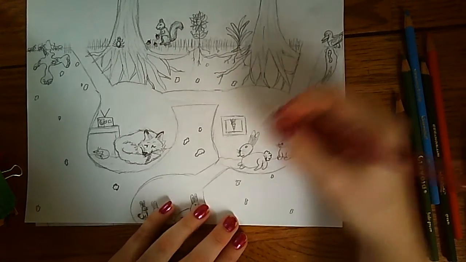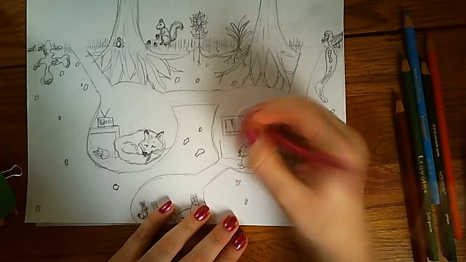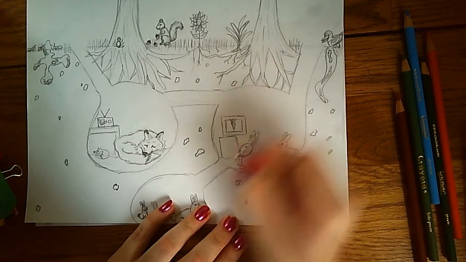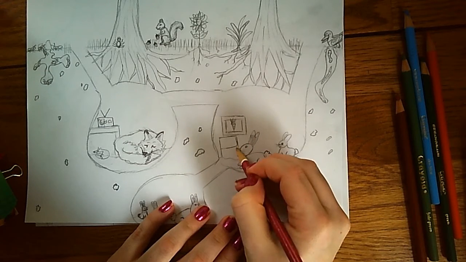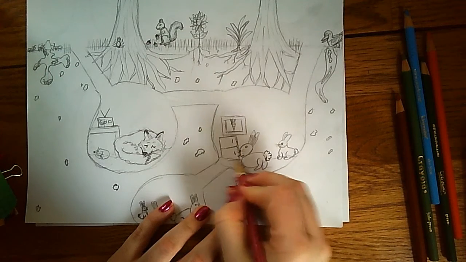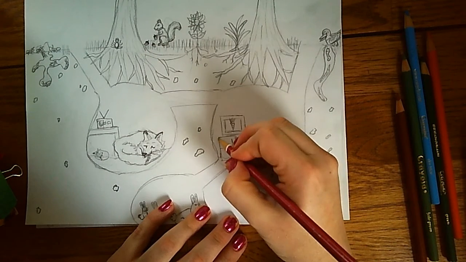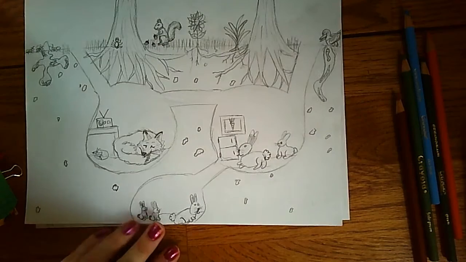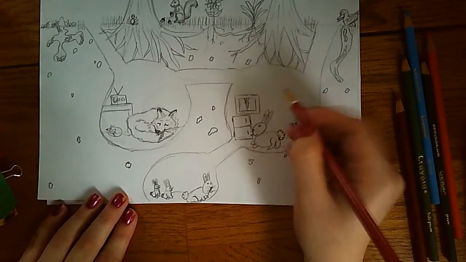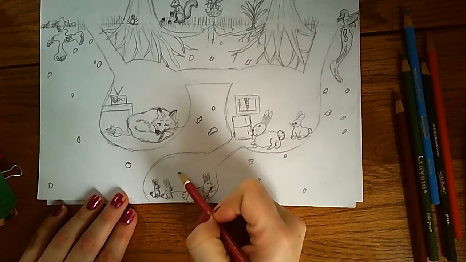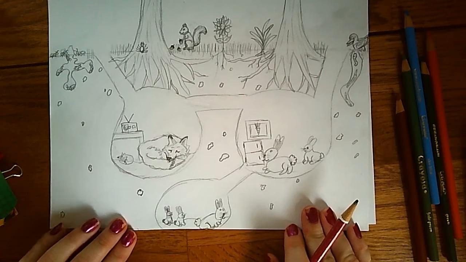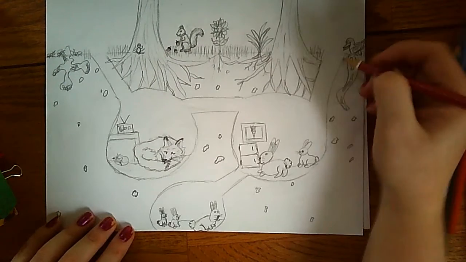Maybe I'll add a little mini fridge for my rabbits. They can get their food. Okay, so feel free if you want to add different details inside of your animals' homes. You don't have to copy mine, but these are just ideas, and I am so excited to look at your creativity.